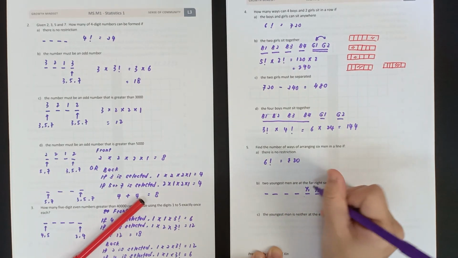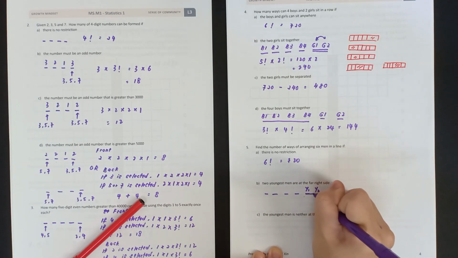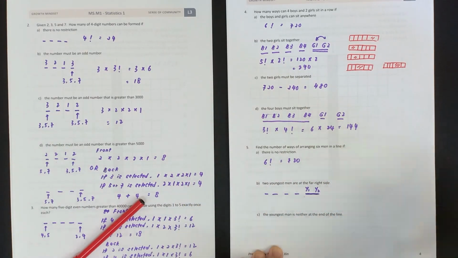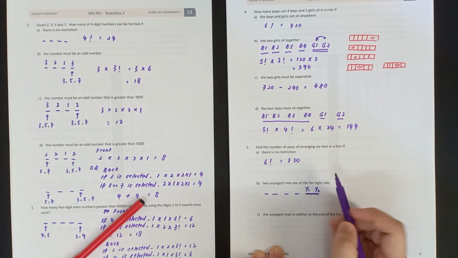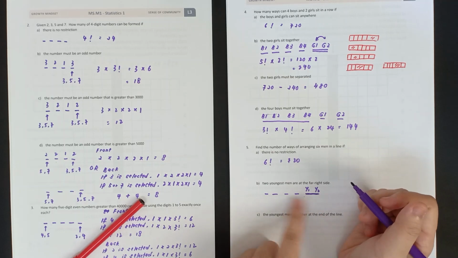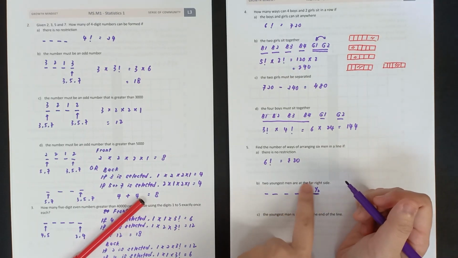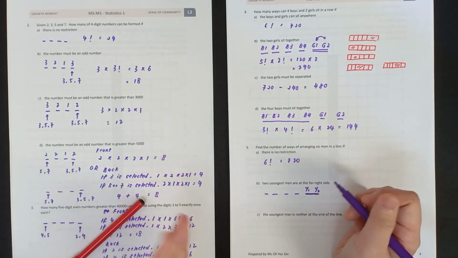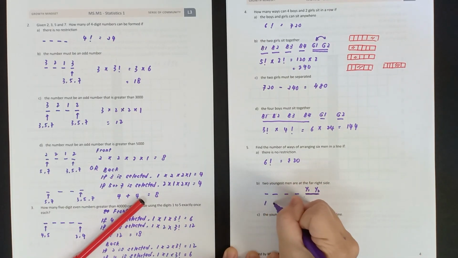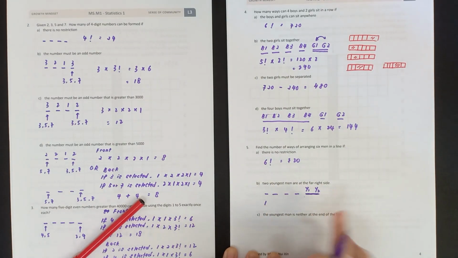Because the 2 youngest men are at the far right side, you are treating them as a group. They must sit together and at the far right side. So if this is something you cannot do anything about and you cannot change them in front, this is compulsory already. So how many choices do you have? You only have 1 choice, by putting the 2 youngest men at the far right side.